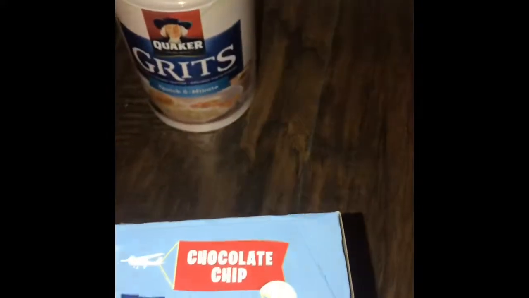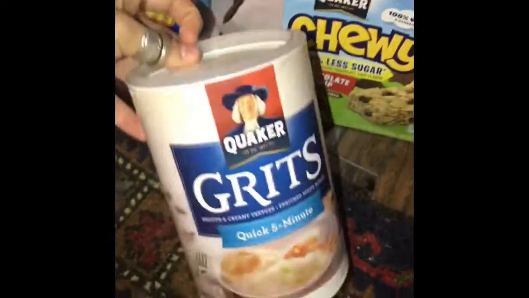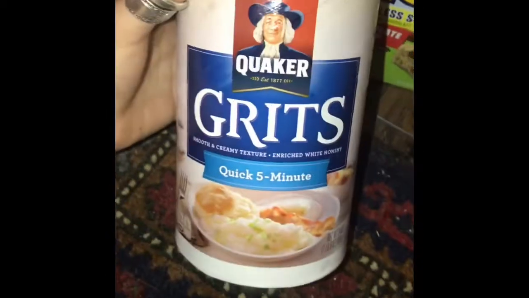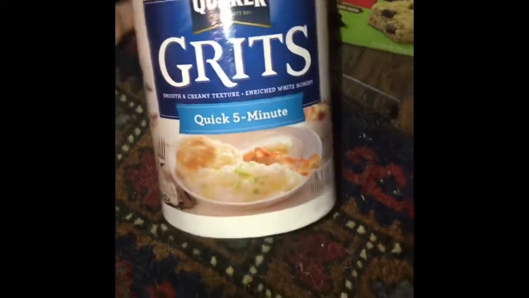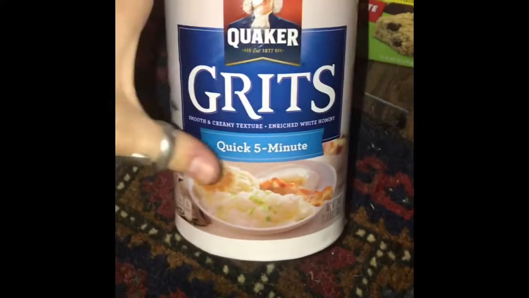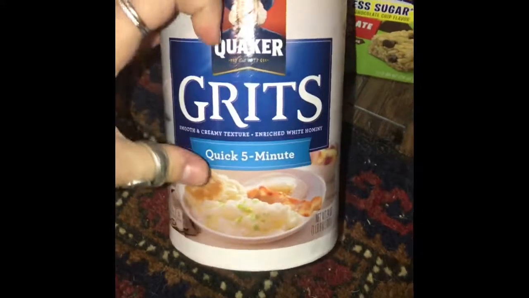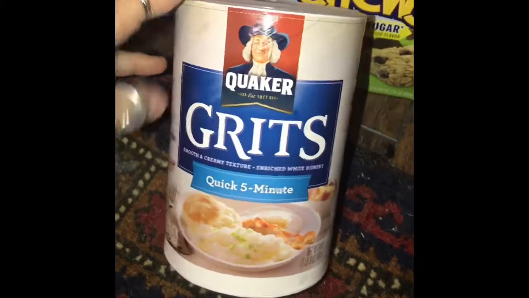A good example of alignment is this grits can. It has a good alignment. The shape of everything's very pleasing. Everything's kind of spaced out equally, so it's very pleasing to look at.